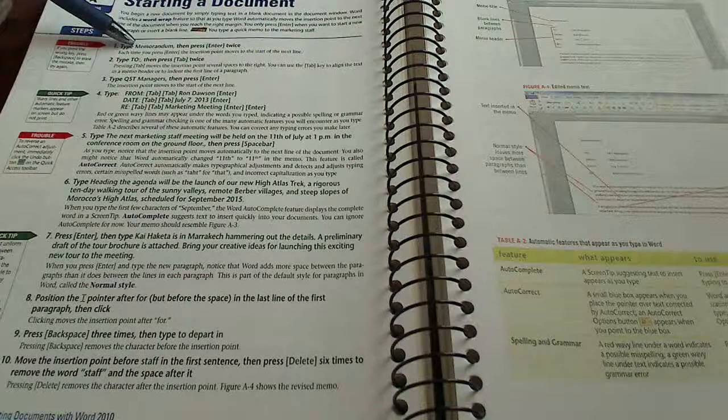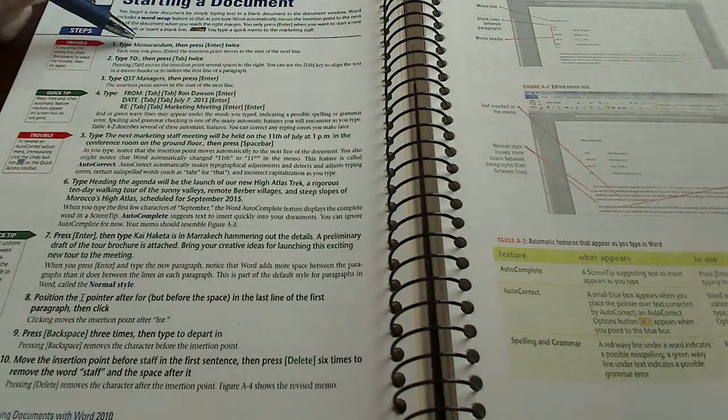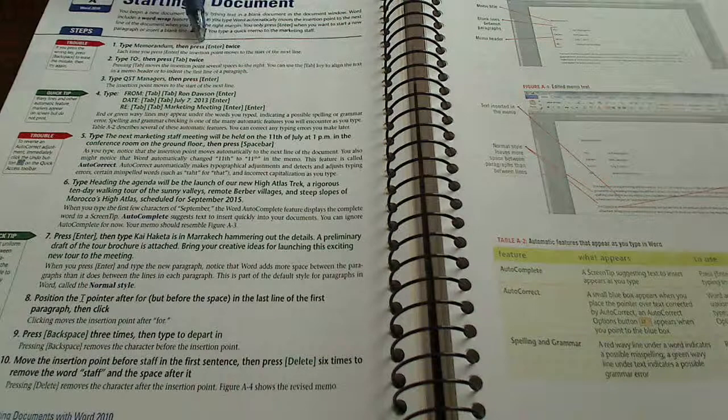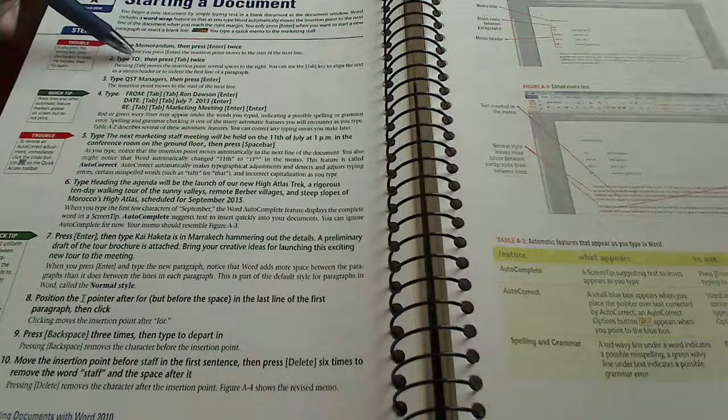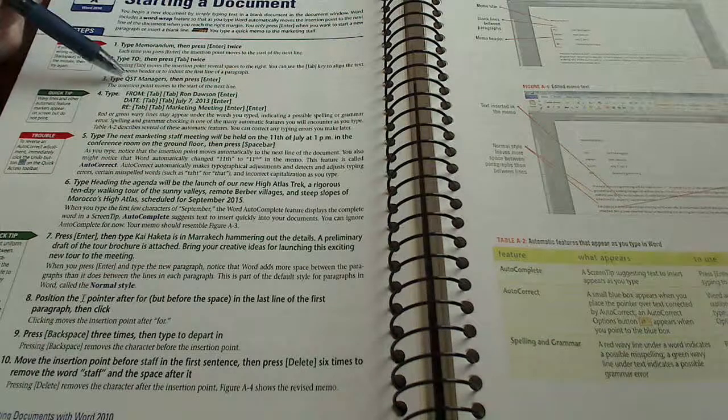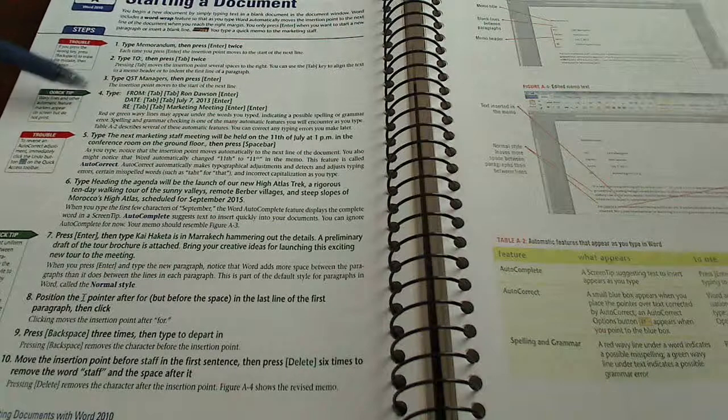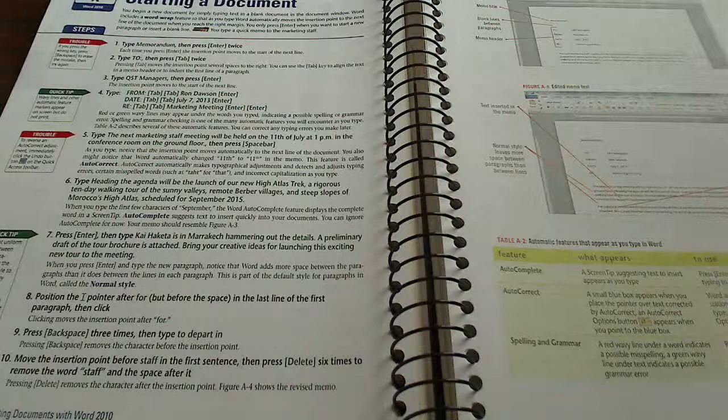Type memorandum. It has in green here what it wants you to do. This one wants you to type the word memorandum, then press the enter key twice. Step 2, type T-O with a colon, it's in green, then press the tab key. Step 3, type QST managers, then press enter. So it takes you through the document step by step. This is the unit exercise, or on the assignments it's called UE.